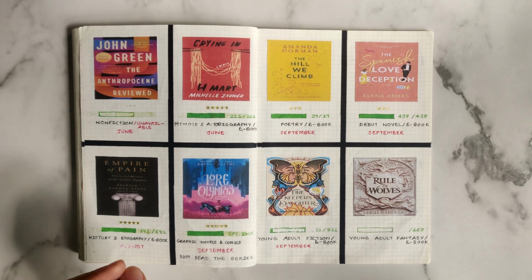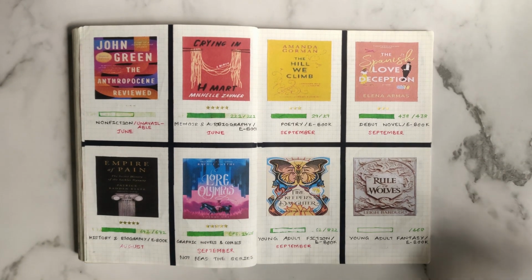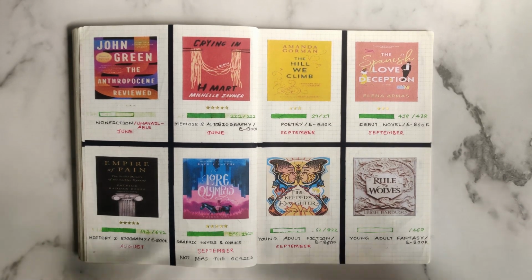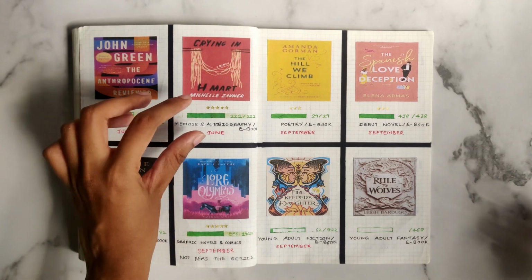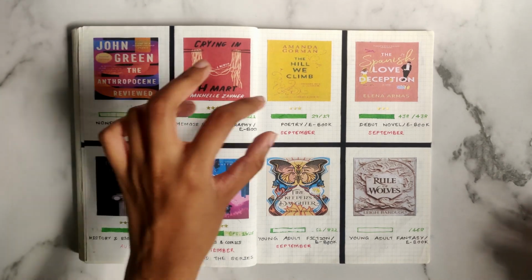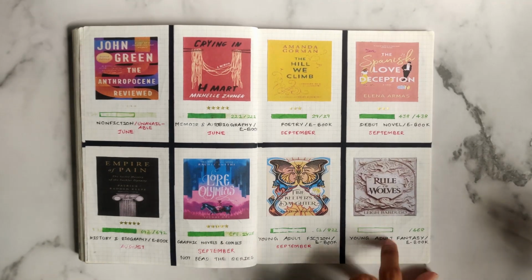It's a very simple spread. It does not take much time to create, but obviously you need a little bit of time. I just did this once. It's not that I did this several times. I had set up all the books that I wanted to read, and obviously this was updated as I finished each book or as I left each book incomplete as such.